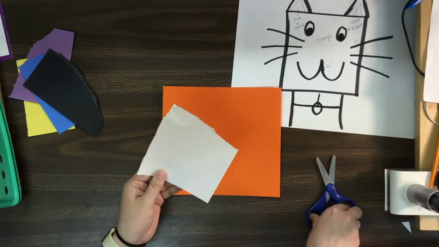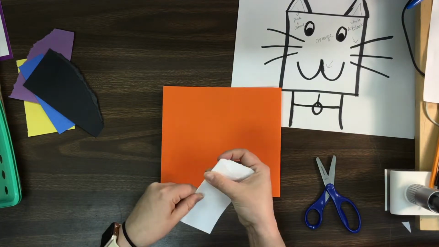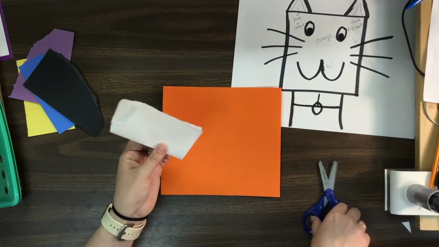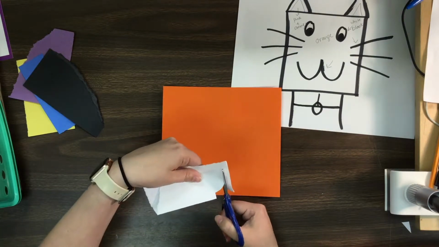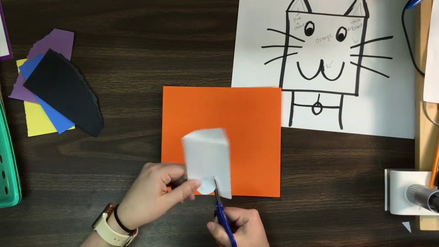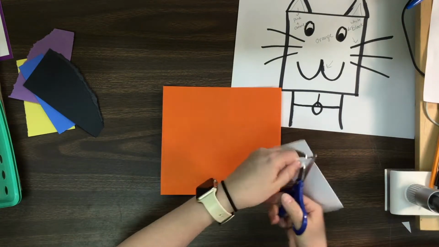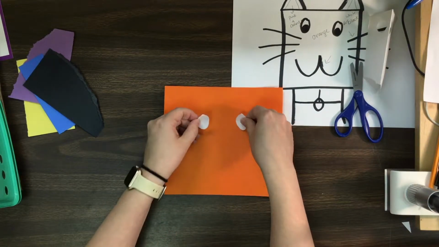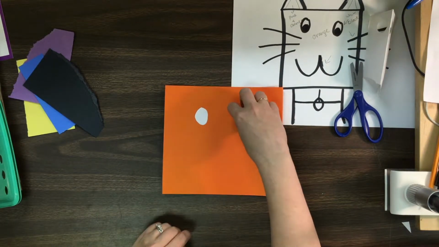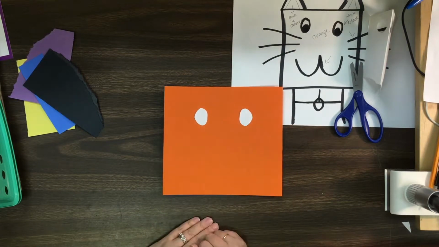Or if you do want them to be the same shape and size, you can fold your piece of paper, and we're gonna just cut one oval. But because my paper is folded, I'm gonna end up getting two eyes out of it. It doesn't have to be perfect, you just need to try your best. So now I've got two little ovals for eyes, and I can even flip-flop them so that they're symmetrical.